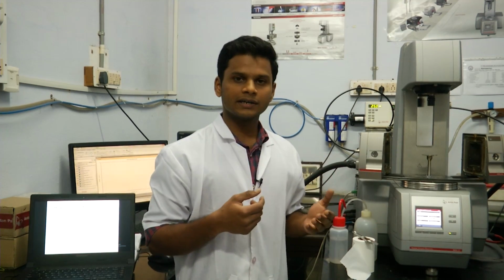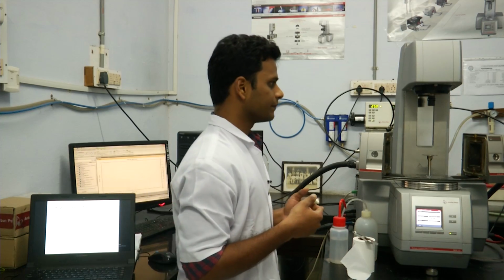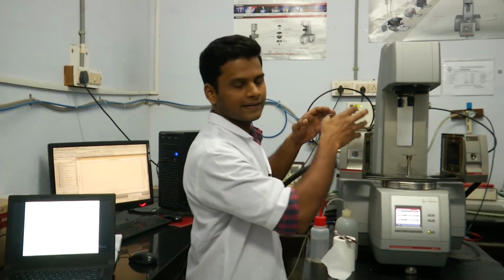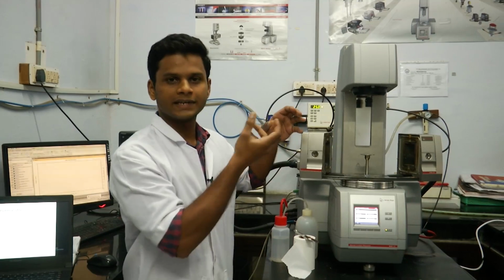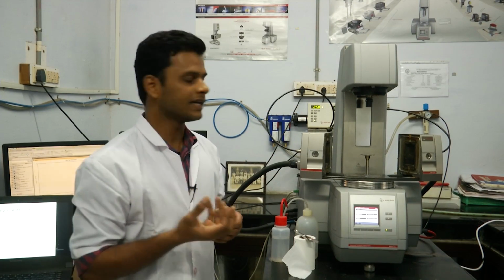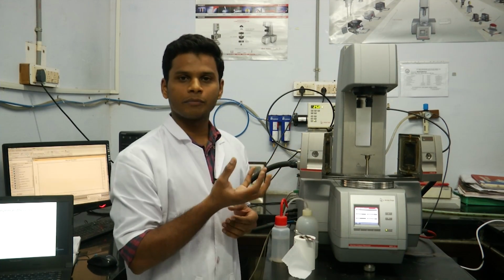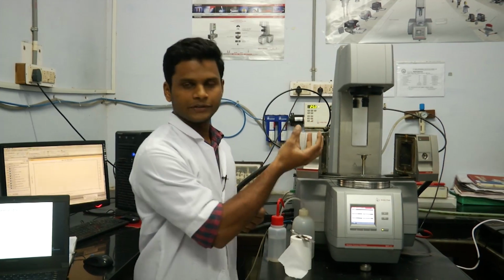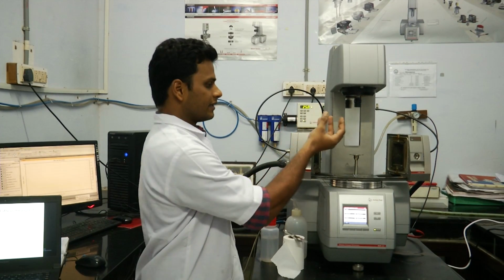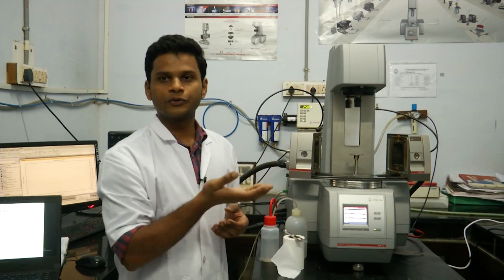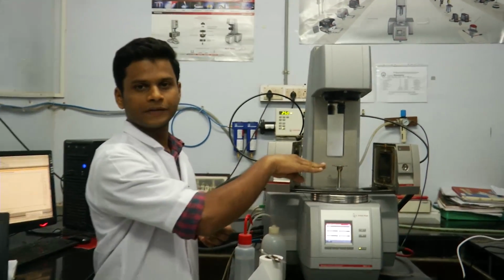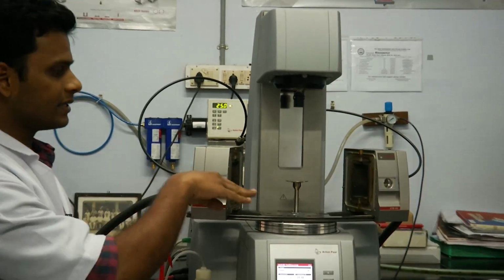So in the earlier video, you saw that the rheometer has a motor with which we can measure the torque that is required for shear, but it also has a normal force sensor, which is a piezoelectric transducer. This same sensor is used to detect the 0th position of the geometry.